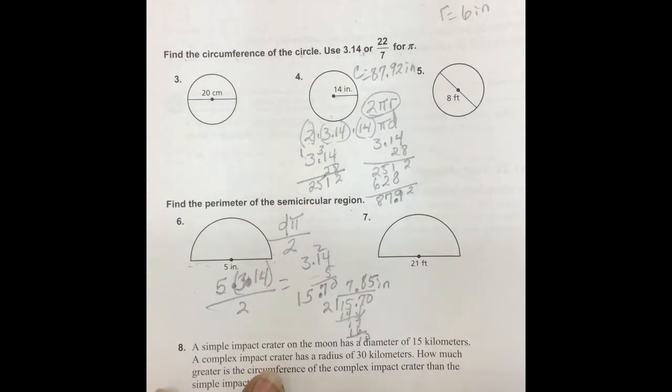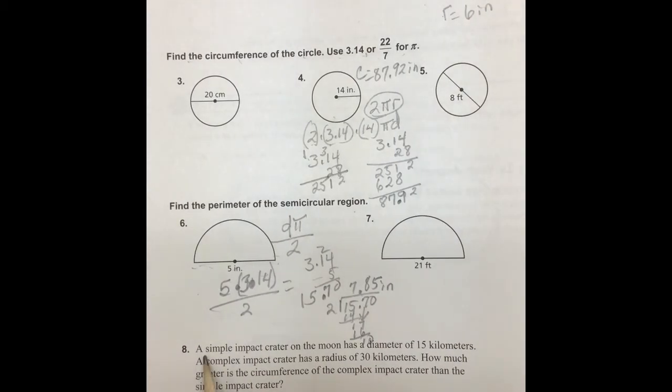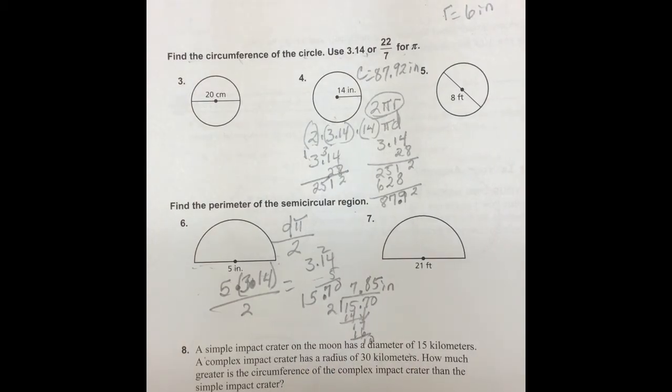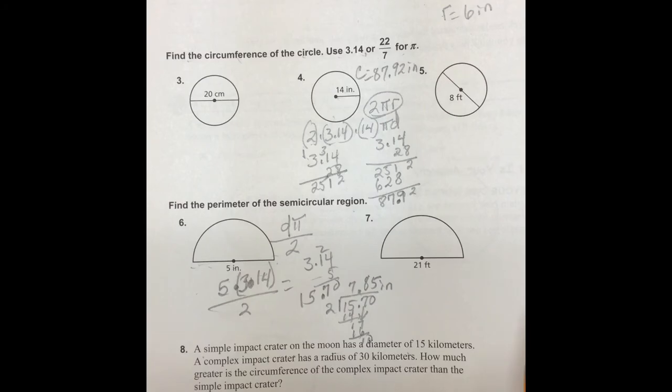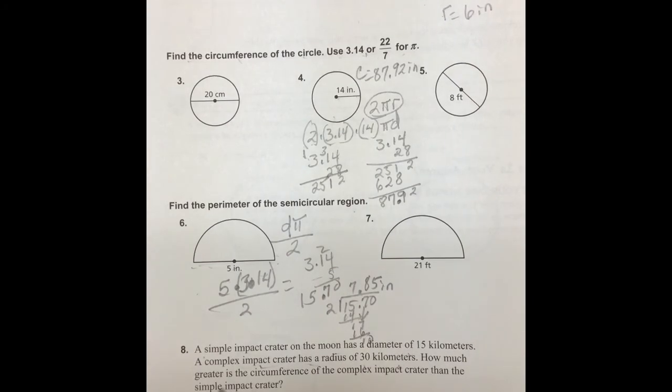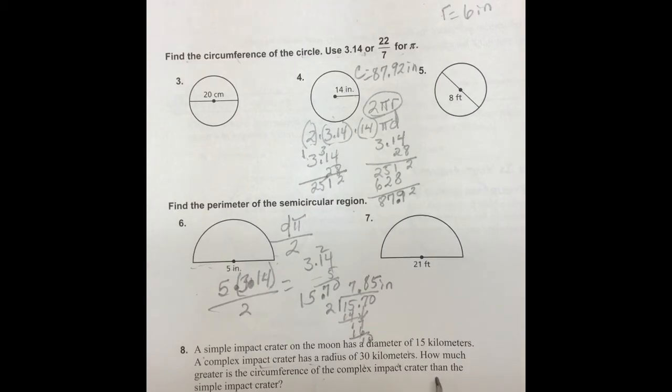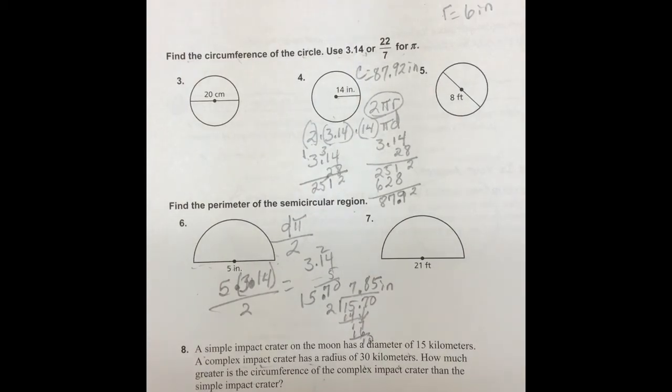All right. And then lastly, it says a simple impact crater of the moon has a diameter of 15 kilometers. A complex impact crater has a radius of 30 kilometers. How much greater is the circumference of the complex impact crater than the simple impact crater?